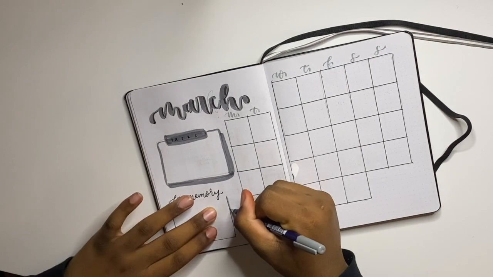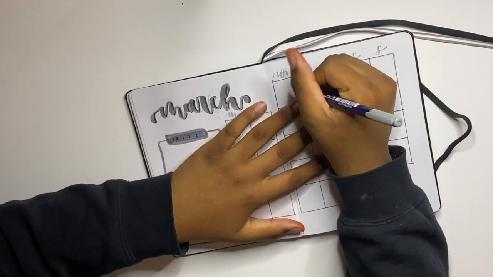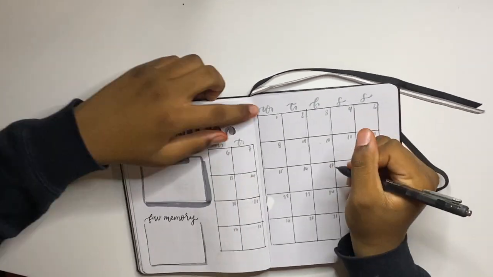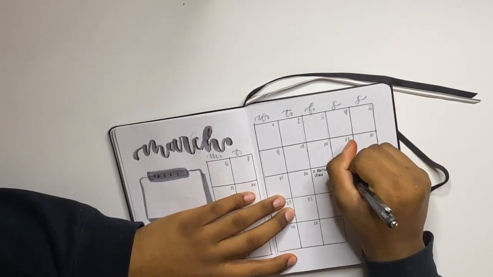I think this is just something really cool to do and reflect on at the end of the month, like your favorite memory of the month, or you can even make it a collection if you want to. Now I'm filling in this monthly calendar.